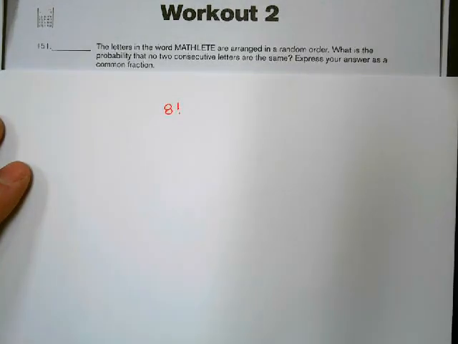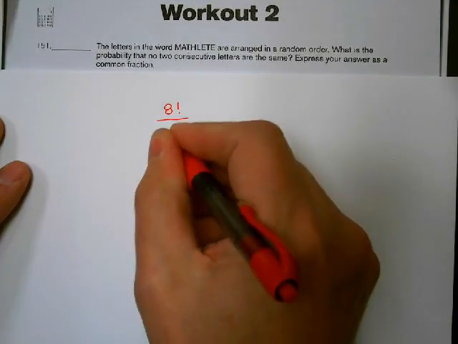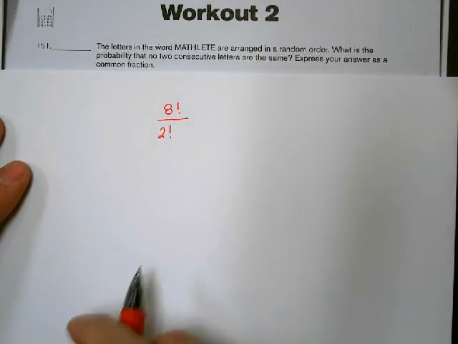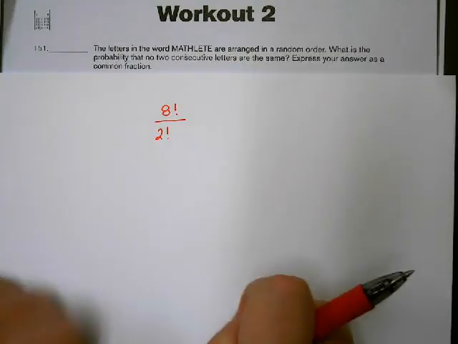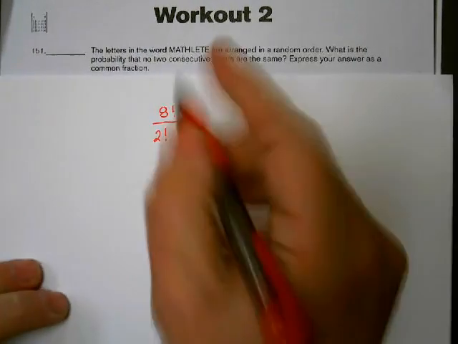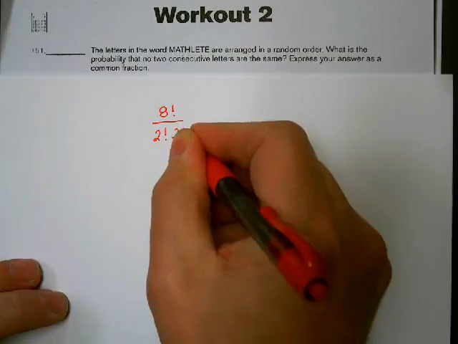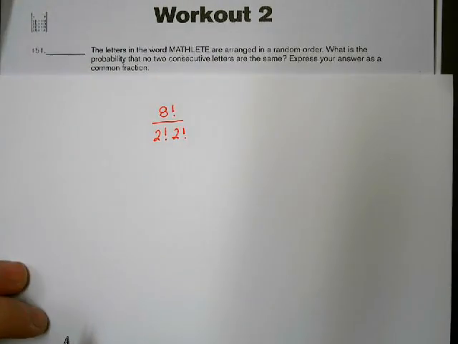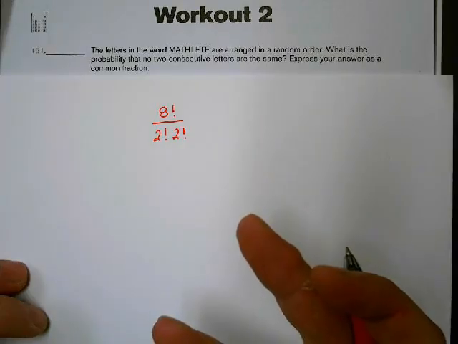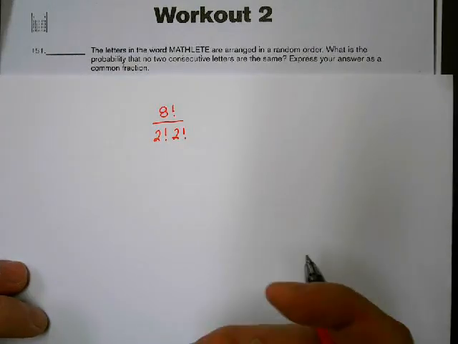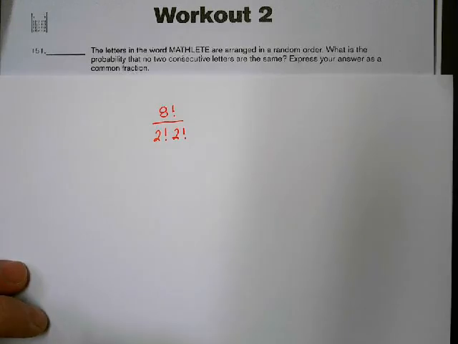So there are 8 factorial ways to arrange all those letters, but there's 2 T's, so we would divide out 2 factorial to show that the 2 T's can be done either way, backwards or forwards. And then there's also 2 E's, so we would divide out those to show that the 2 E's, backwards or forwards, are the same. So this would represent all of our possibilities. This is our denominator, basically. This is all the different ways that you could rearrange MATHLETE.